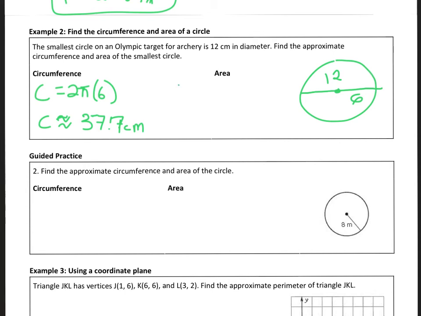So for area, that formula you can reference, pi times r squared. So that's pi times 6 squared, or pi times 36. So that area of that circle is about 113.1 square centimeters, right?